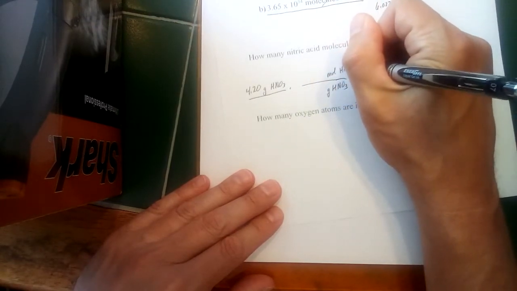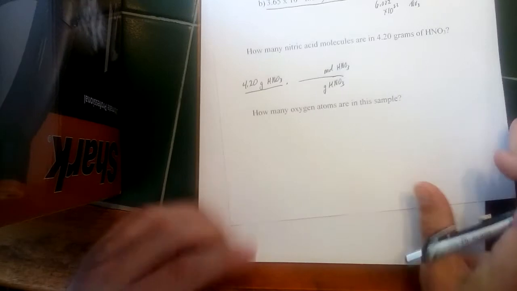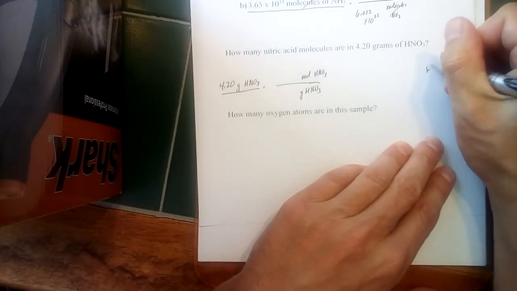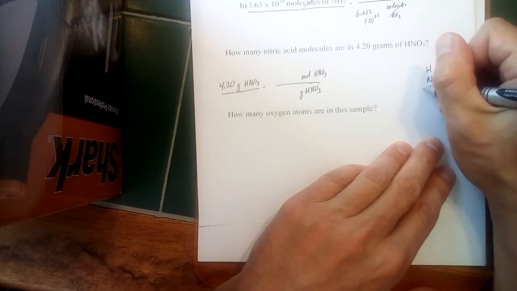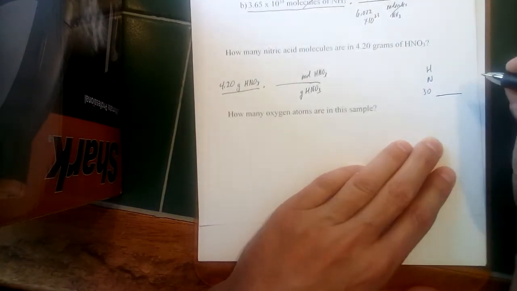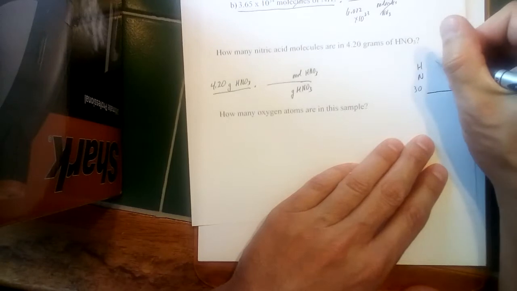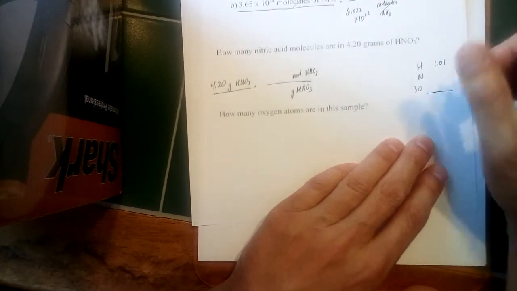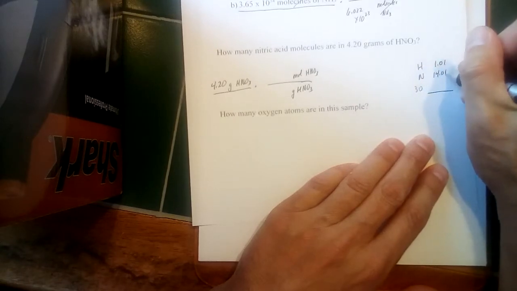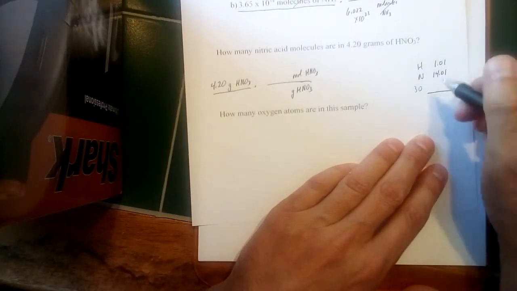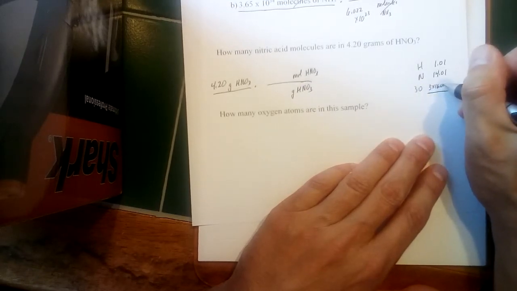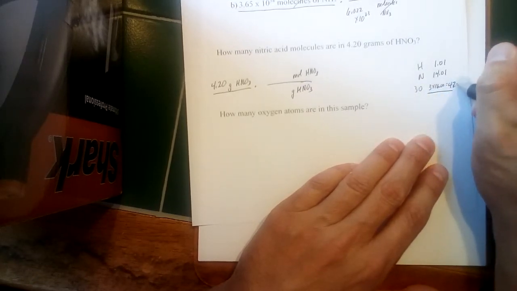So moles of HNO3, well, that is the formula weight, or the molar mass. So if I add together the mass of a hydrogen, a nitrogen, and 3 oxygens, that'll give me the mass of the entire molecule. And we've seen hydrogen before, it's 1.01. Nitrogen is 14.01, right? Getting that from the periodic table. Oxygen is 16, so 3 times 16 would be 48. Right?